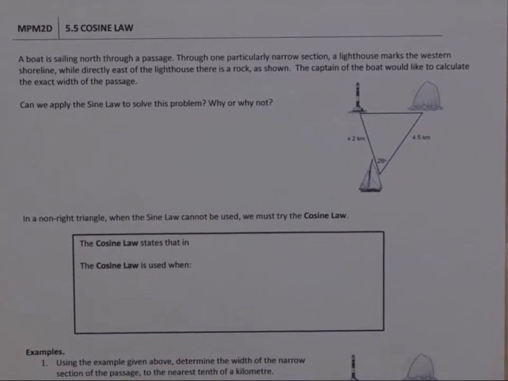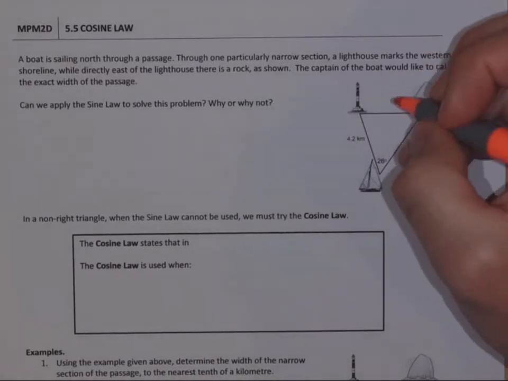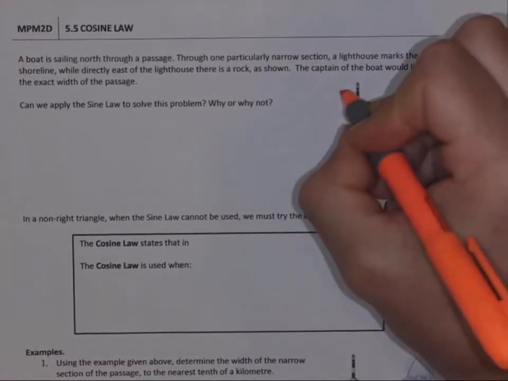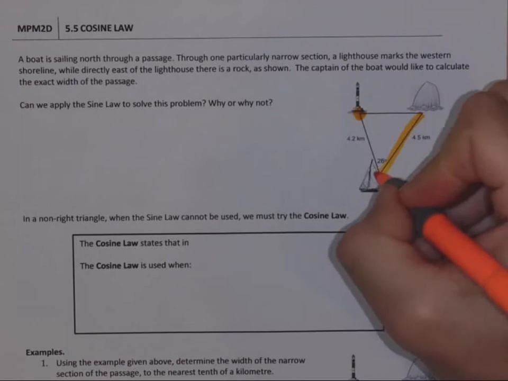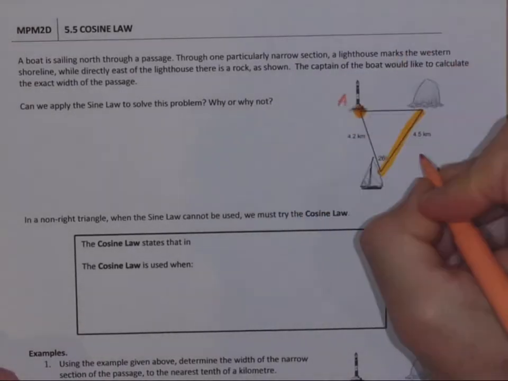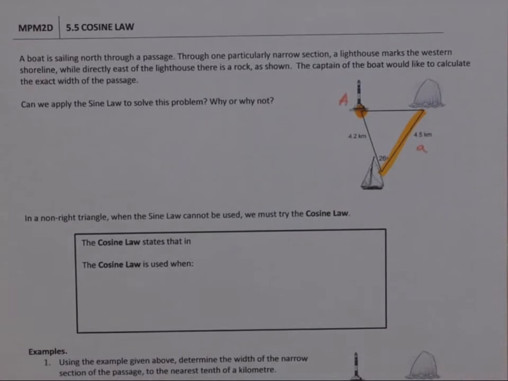Can we apply what we just learned from the Cosine Law to solve this problem? If we consider this to be vertex A, and that to be side A, we don't have a matching pair.